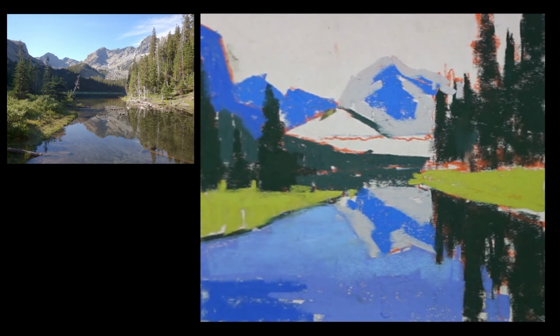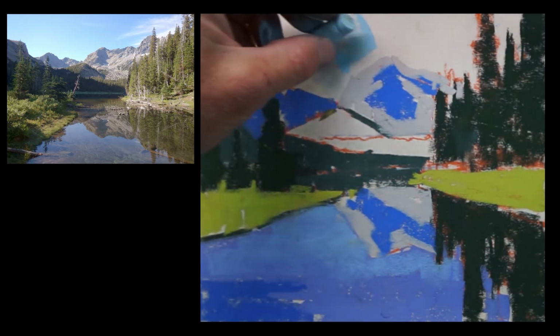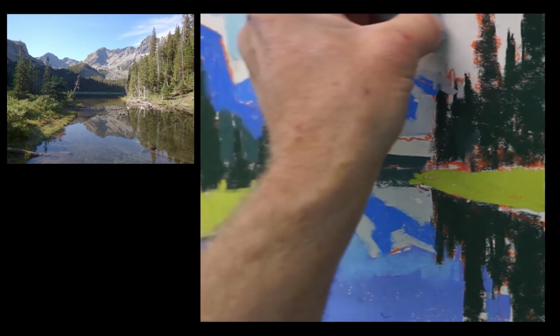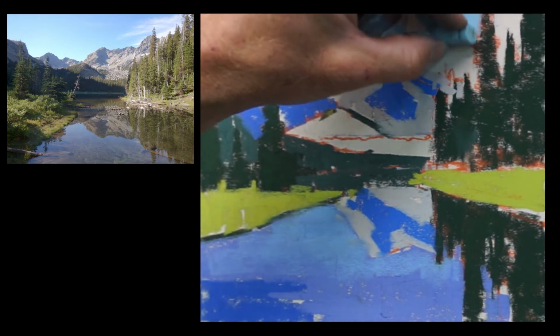Sometimes if you're doing reflections in a picture, if you're using a photo reference, you can just turn the photo reference and paint upside down, and it makes it a little easier.